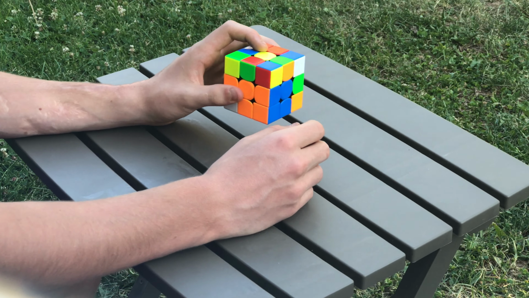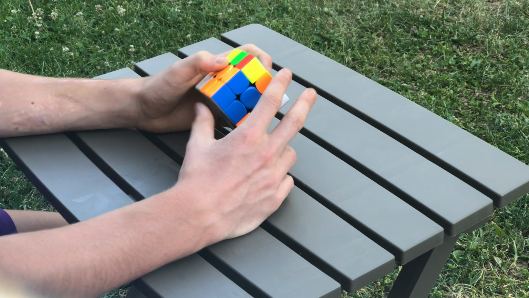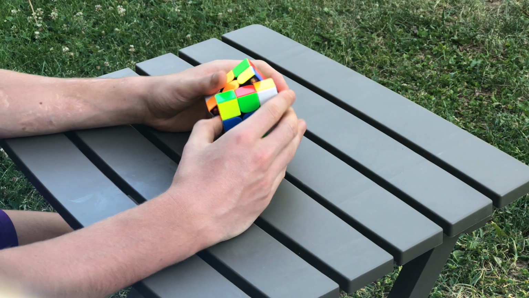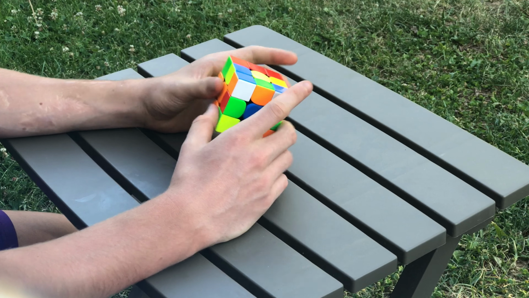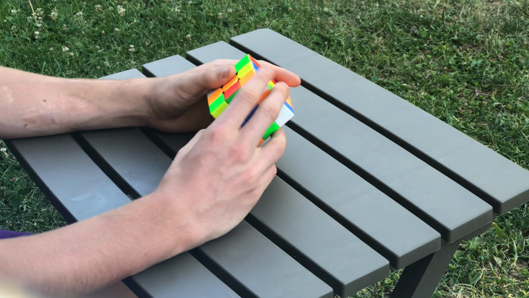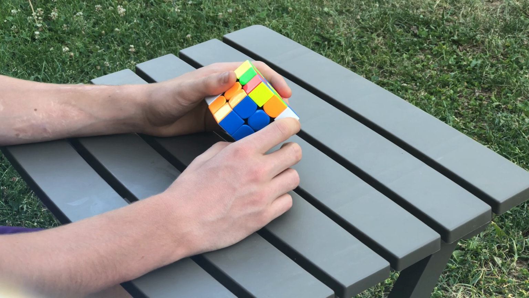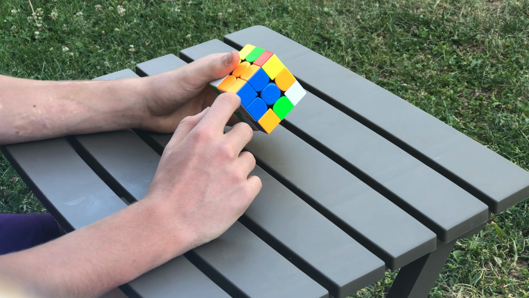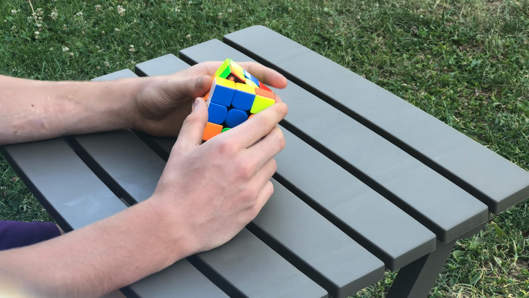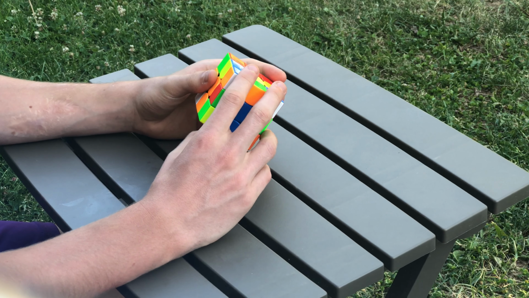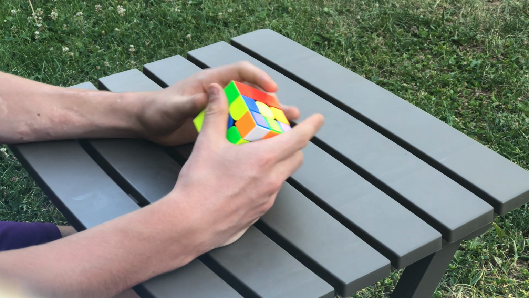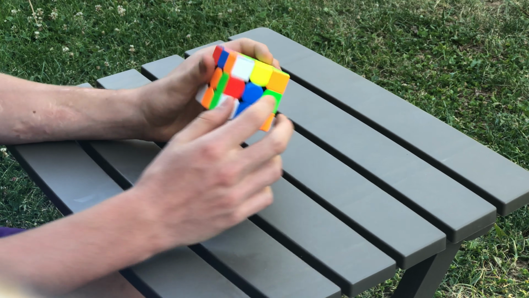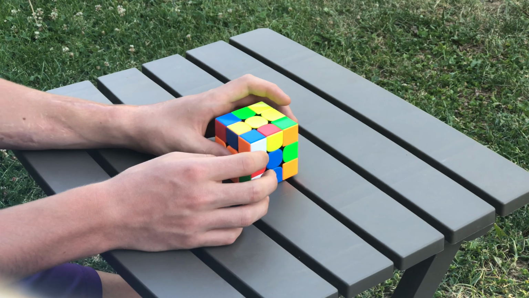And so this is probably the hardest case to recognize for the intuitive F2L, but once you get the hang of it, it's quite easy. So there's also the other kind where they would be together. Here, let me get it to that. So as you can see, these are together wrong.